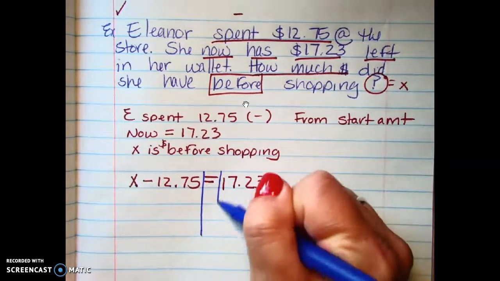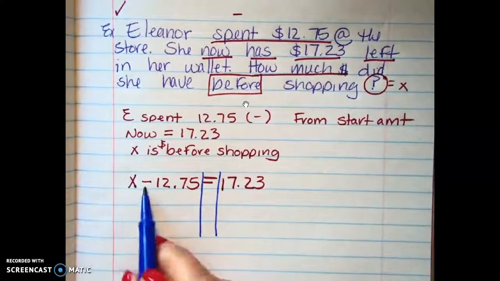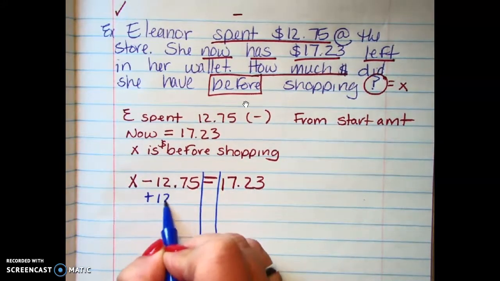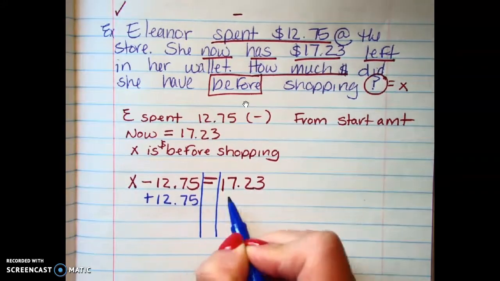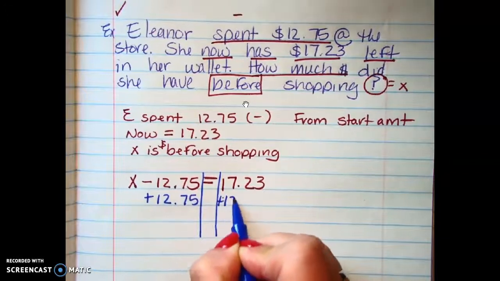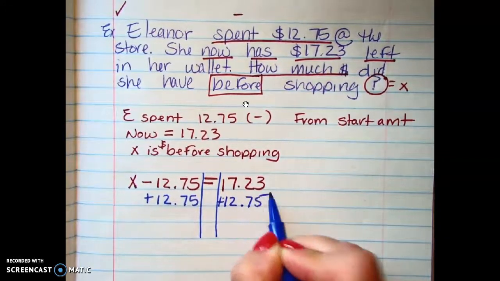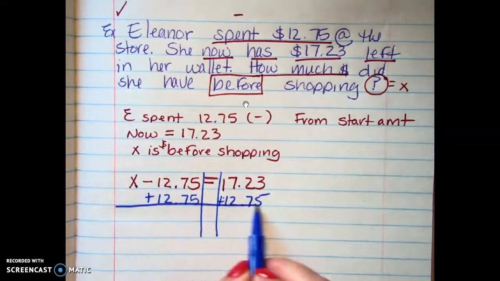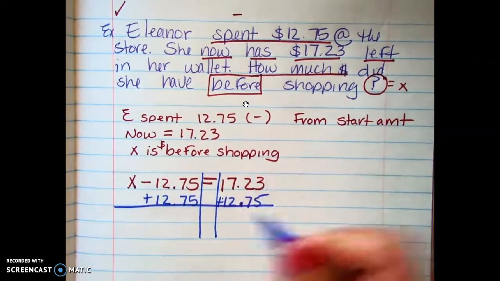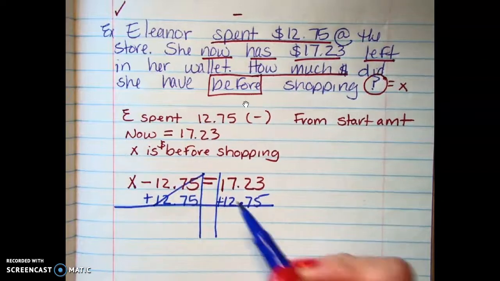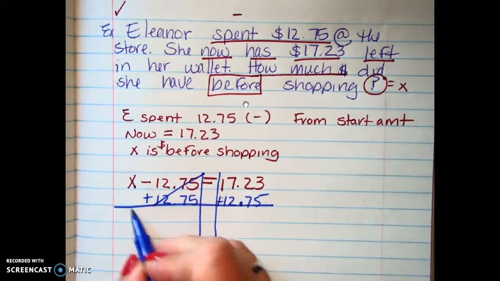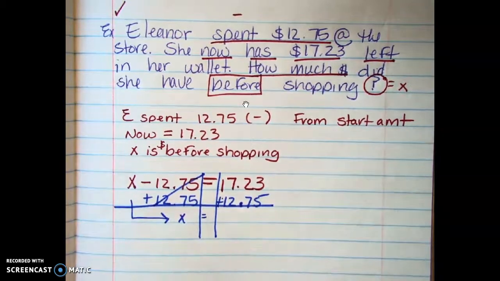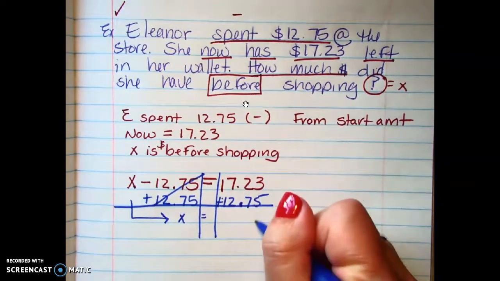Here, I'm going to start here. And this is subtraction, and the opposite or the inverse is adding the same amount on both sides. Now, what makes this nice is when I add decimals, I know I have to line them up. So I've lined them up, and this way, these two cancel each other out because they end up with 0, and X is left. So it's isolated. And then I add these together.